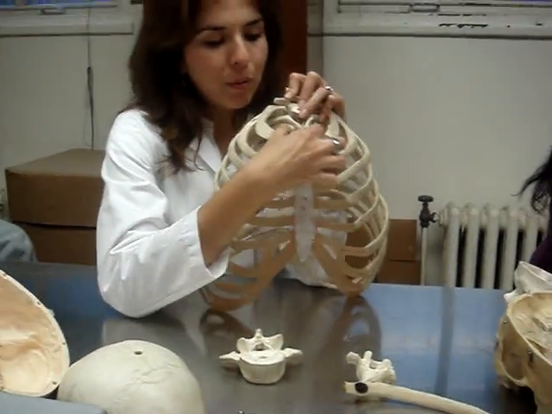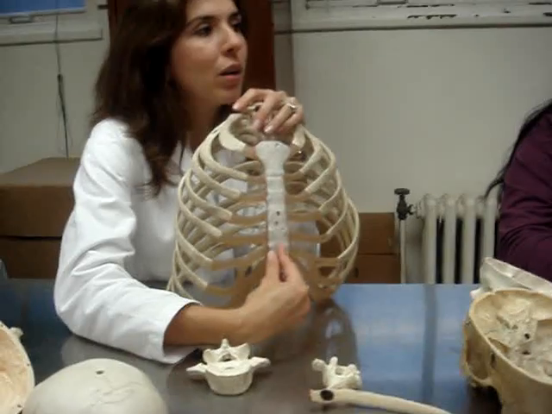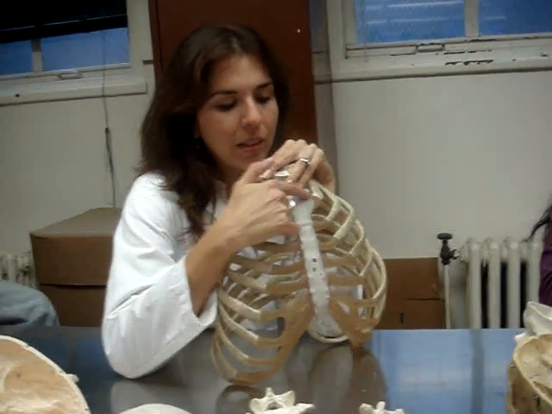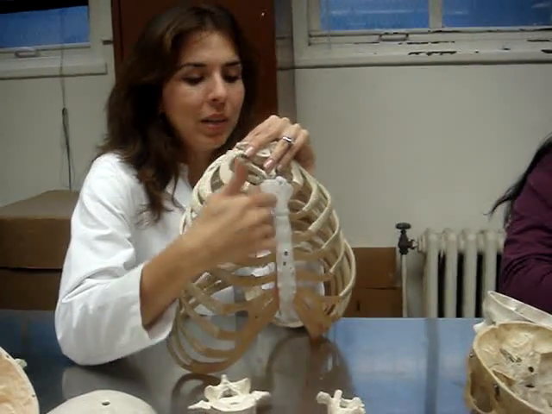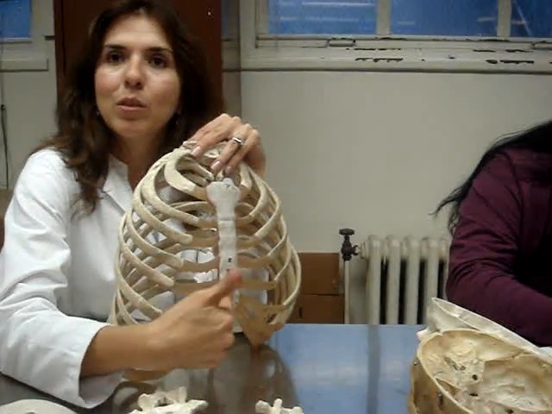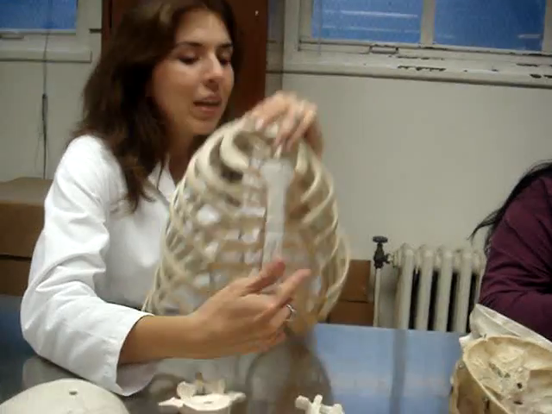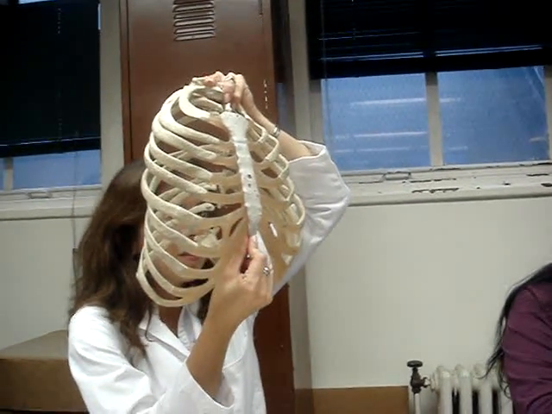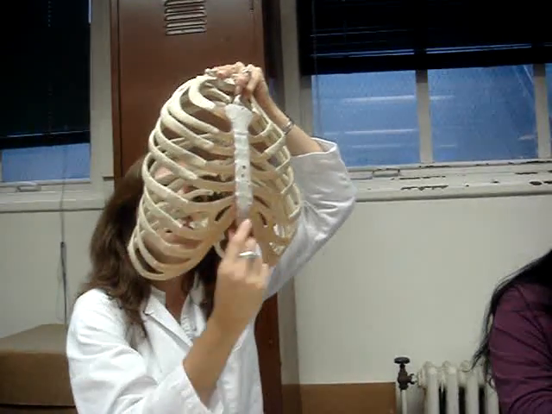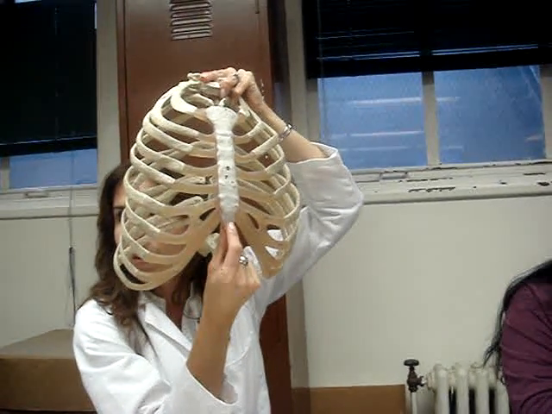Okay, so then the breastbone is the sternum that has three main regions. This region that looks like a triangle is the manubrium of the sternum. This central region is the body of the sternum. And then this pointy area is the xiphoid process. So manubrium, body, and xiphoid process.